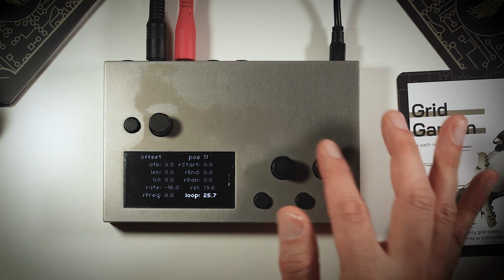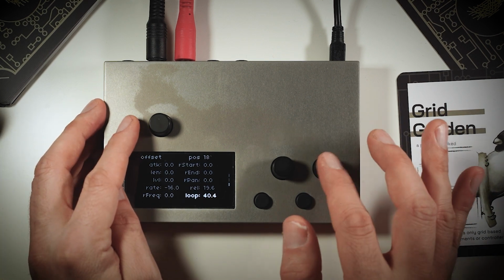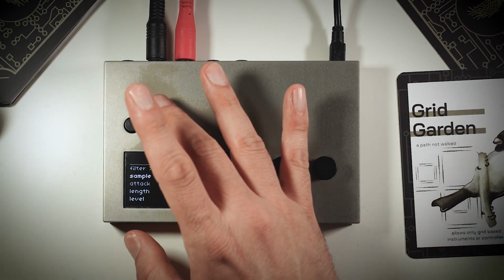Let's put maybe the loop to this point. But yeah, I think you get the gist of what can be created.